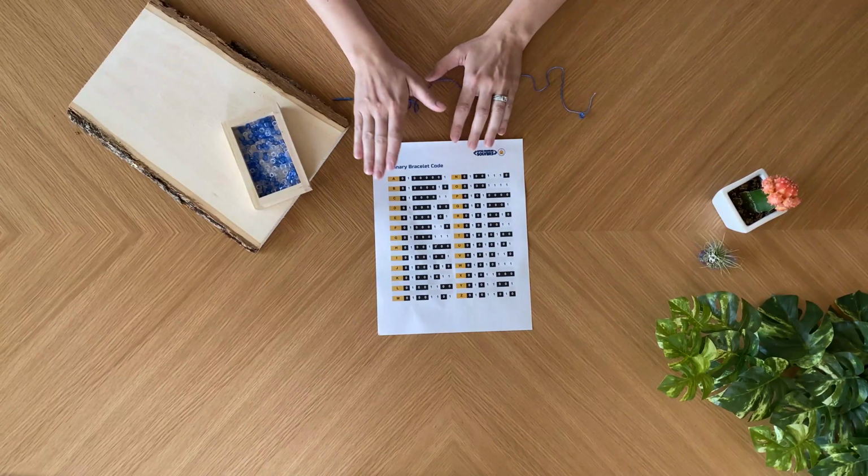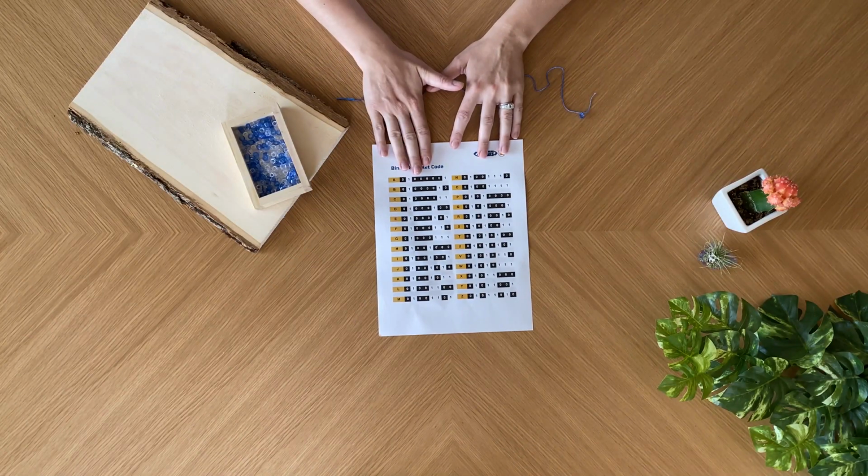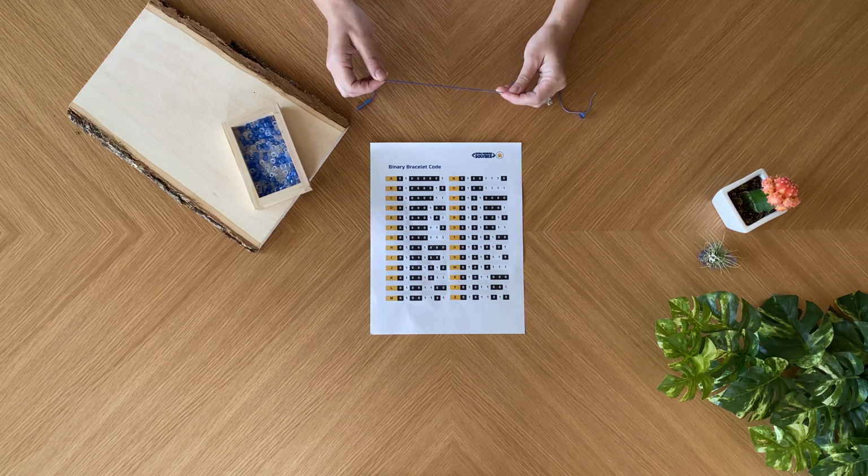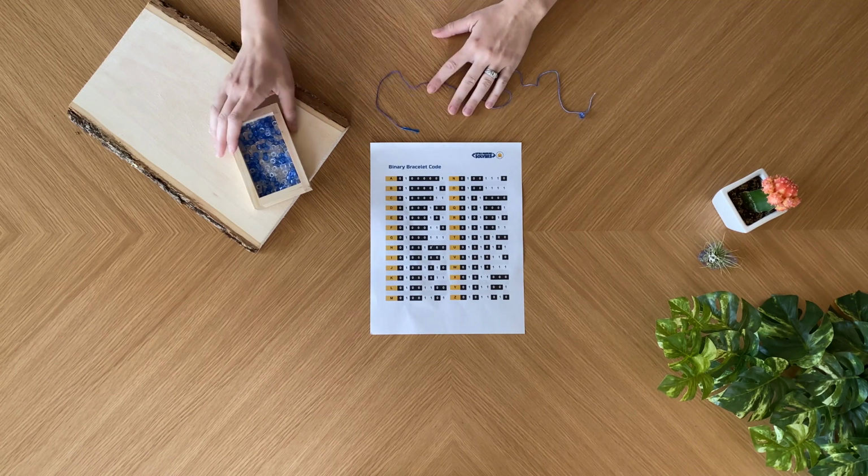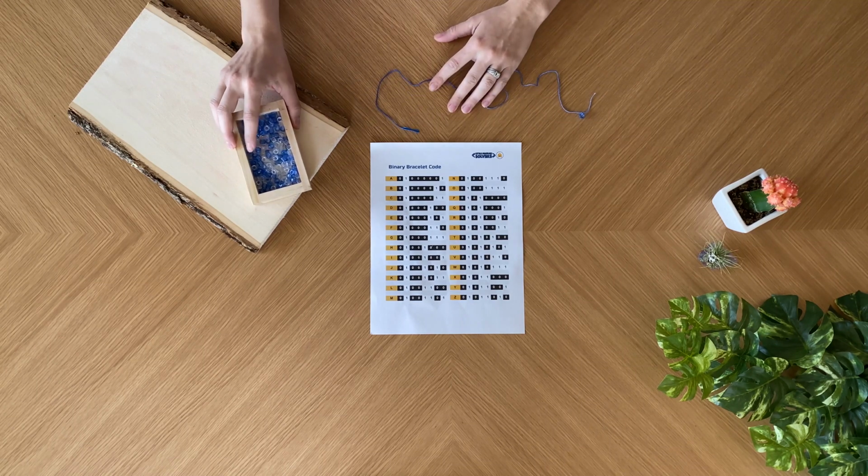Before we get started making our binary bracelets, we need our binary bracelet code worksheet, a piece of string, and beads in 2 colors. Parents, if you're worried about the size of these beads, you can always use bigger, chunkier beads or Fruit Loop cereal in 2 colors. Those work great also for younger kids.